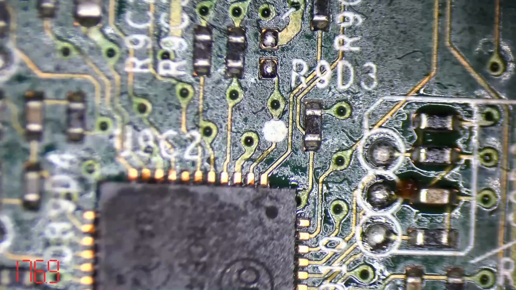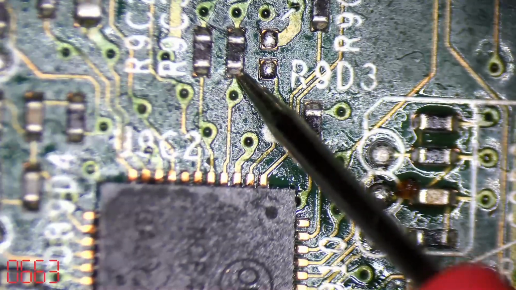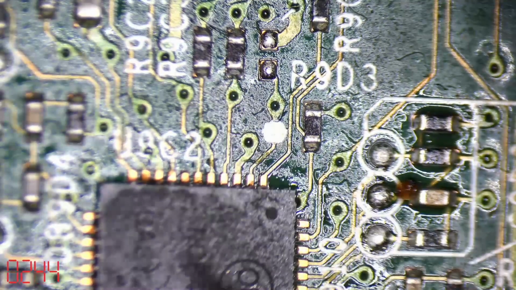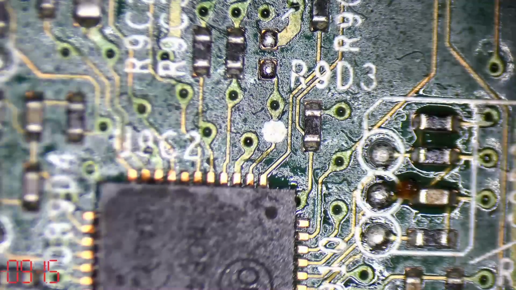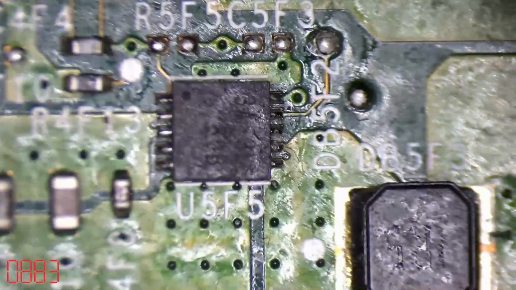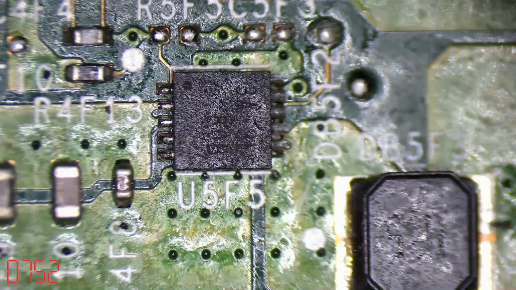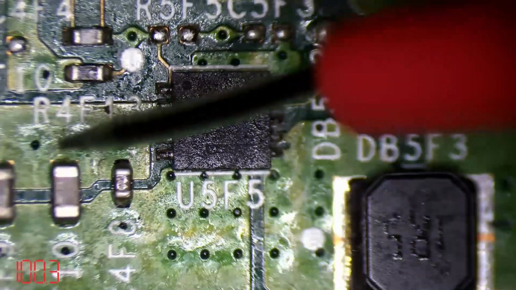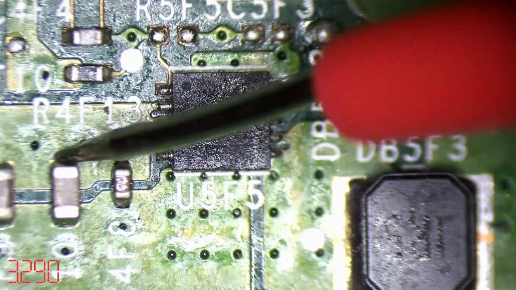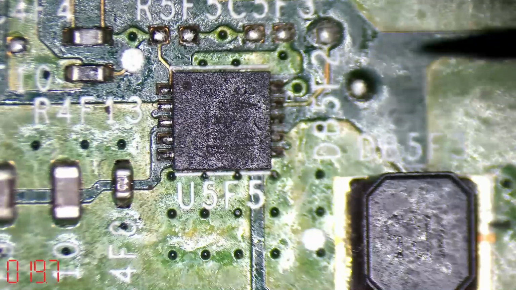Do we now have voltage on those 2 points, those 2 resistors there? Yes, 3.3 and yes, 3.3. So what about these? 3.3, yes.